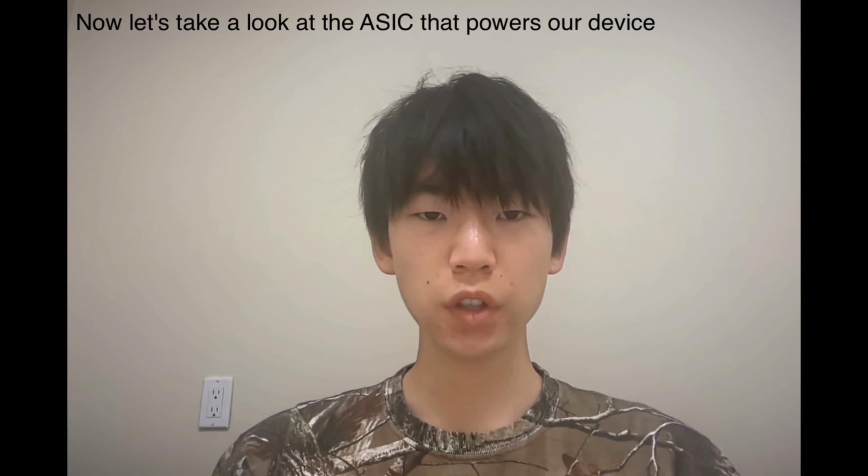Now let's take a look at the ASIC that powers our device. As of right now, it functions as a single refreshable Braille cell that translates an input string character by character. Before I begin explaining the process, here are some fundamental ideas.